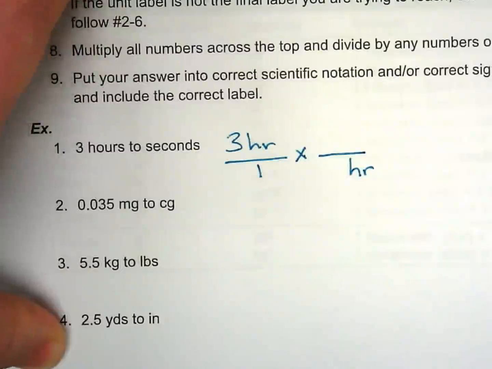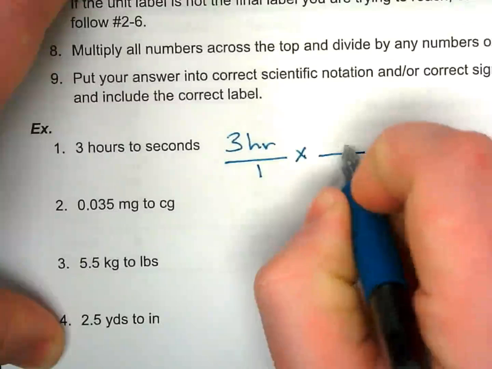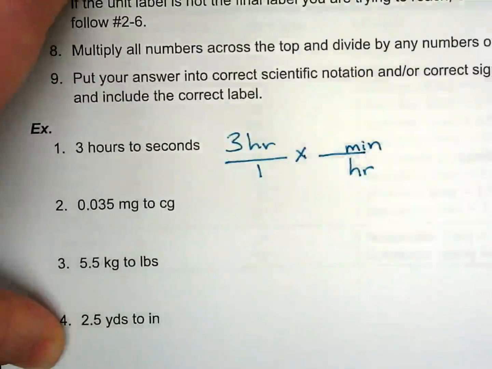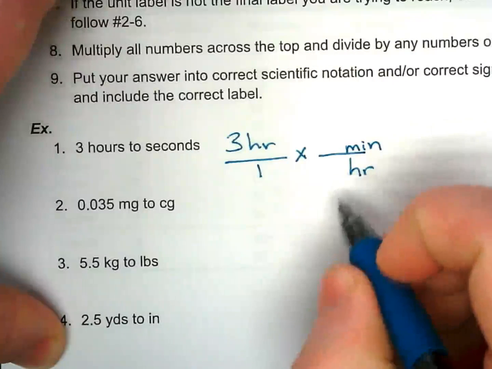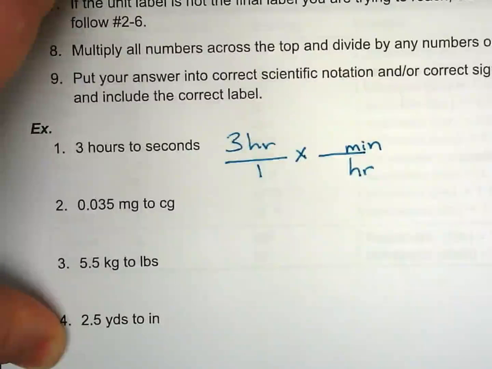Obviously we can figure out how many seconds are in an hour, but just to keep things somewhat simple, since it's not directly given on your conversion factor sheet, we're going to go from hours to minutes, minutes to seconds. So I'm going to write minutes up here because those are going to be our new units. And then I'm going to go to step number 3.